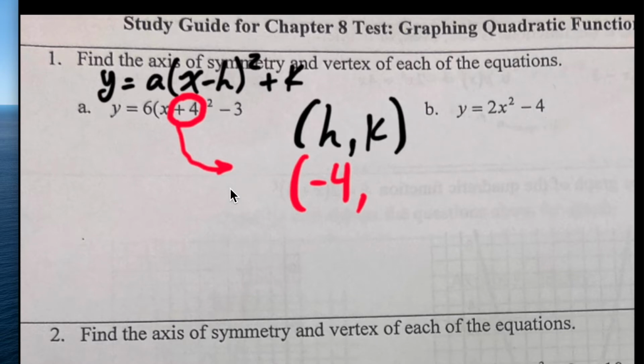Now, what about the k? You see that plus sign right there? That means whatever you see in the real world equation, in this case we have -3, whatever that is, when you circle that with its sign, it stays the same. So there is your vertex. That's why they call this the vertex formula, because it's very easy to pluck out the vertex. It's right there for you.